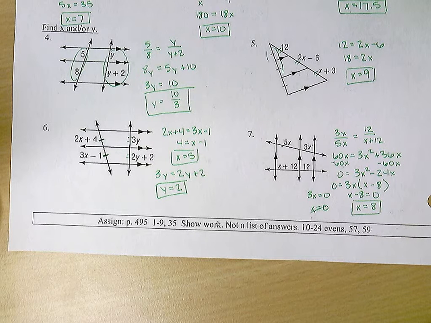Ignore the part at the bottom. I forgot to delete it. I made that assignment into your worksheet instead.